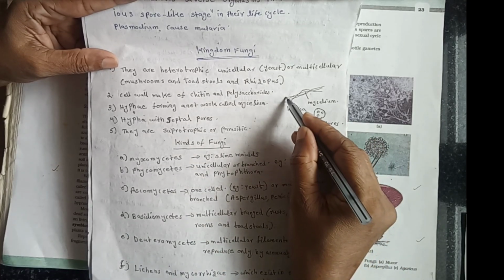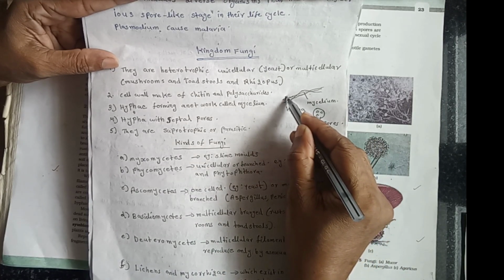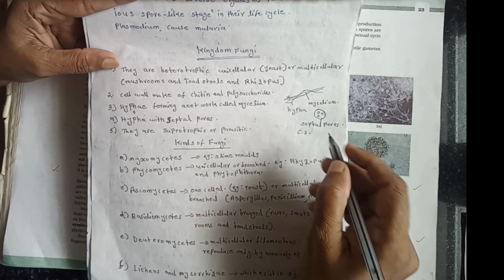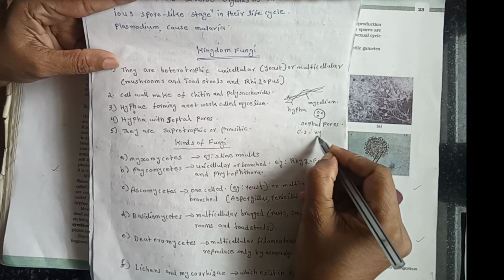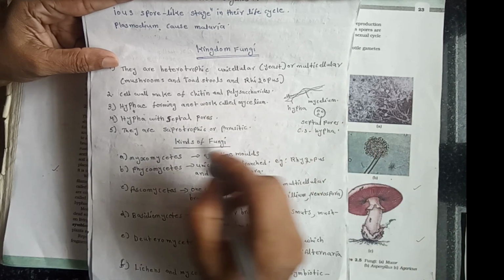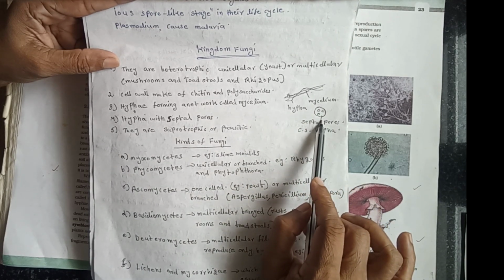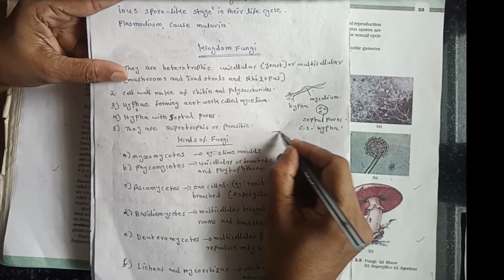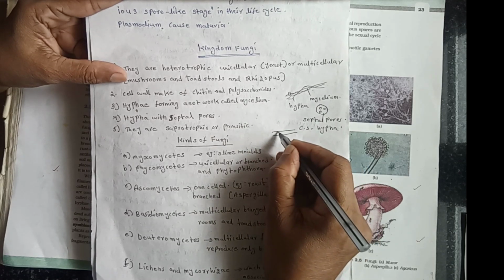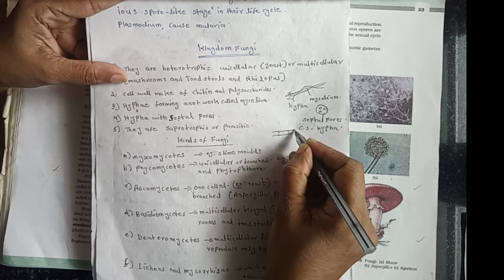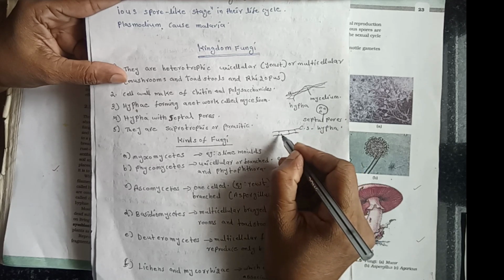If we take a cross section of a hypha, we can see pores on the septal part. Here we can see incomplete partition walls between the cells.